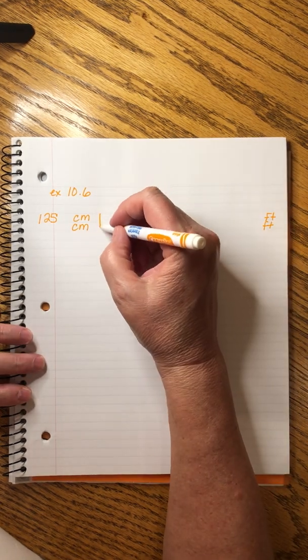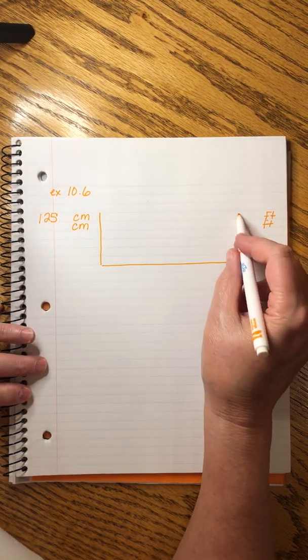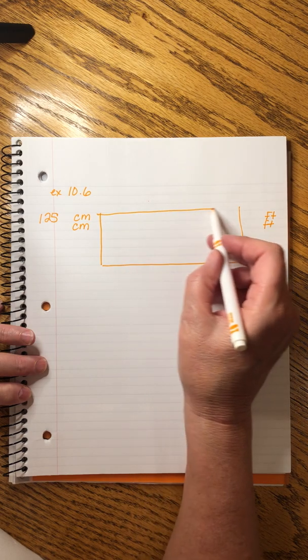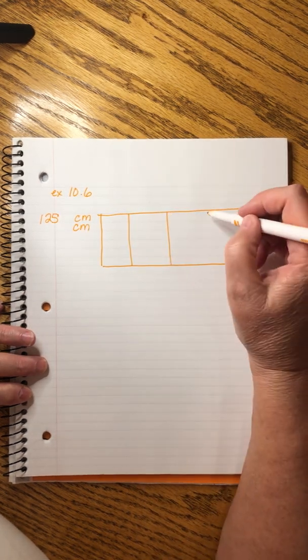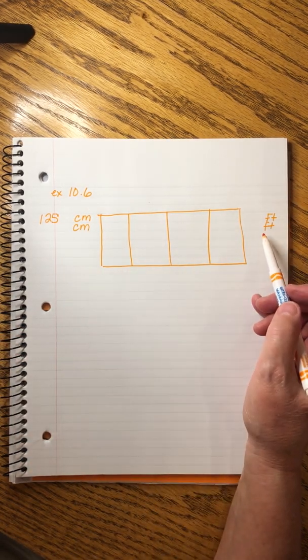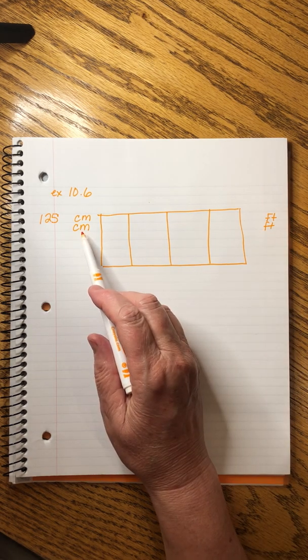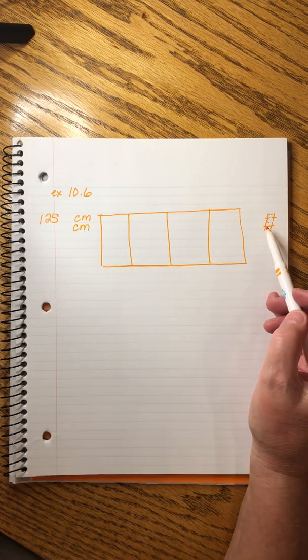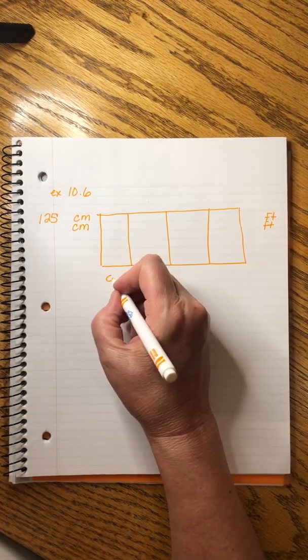Now I'm going to draw 4 boxes, and I'm going to just do it the easy way. Draw 1 big box and divide it up. All right, we have to go from centimeters to feet. How are we going to do that? Well, I need to switch to English units, and the only way to do that is to go from centimeters to inches and then inches to feet. So that's what we're going to do.